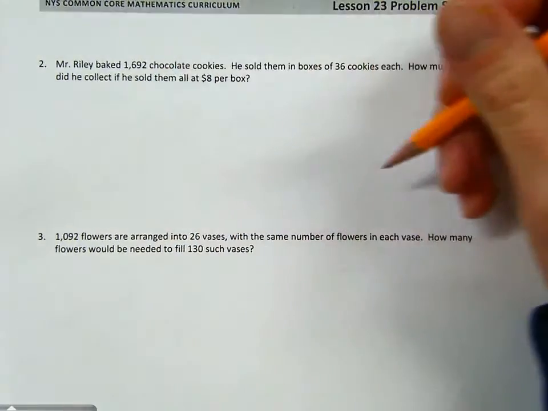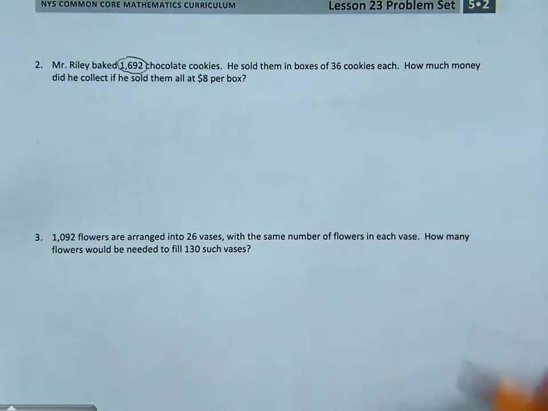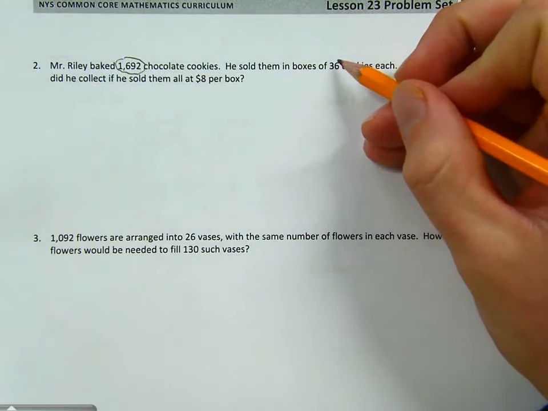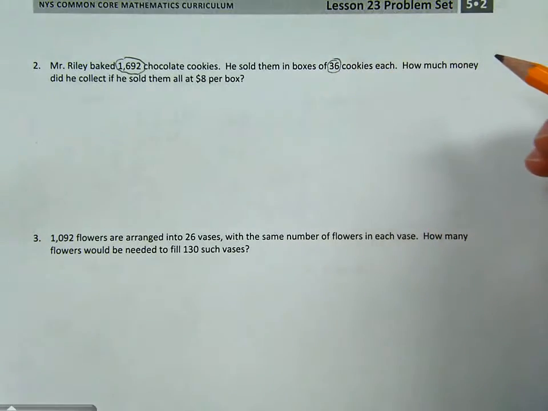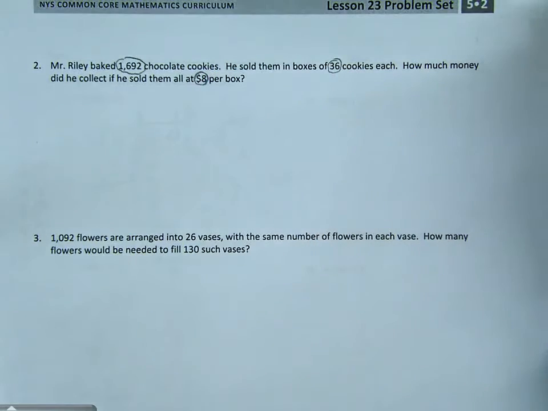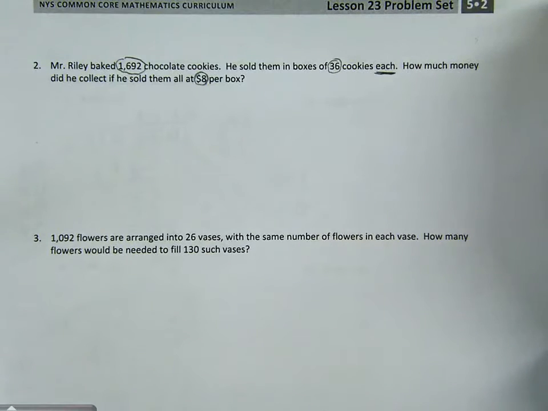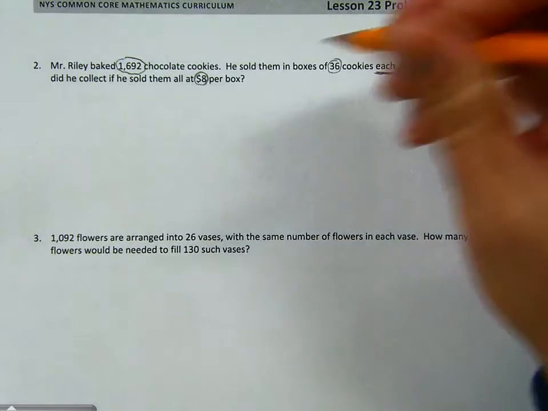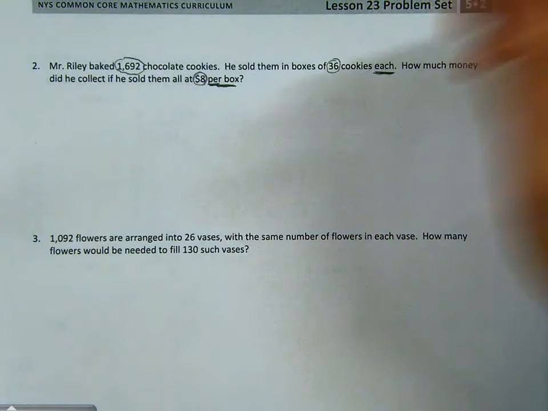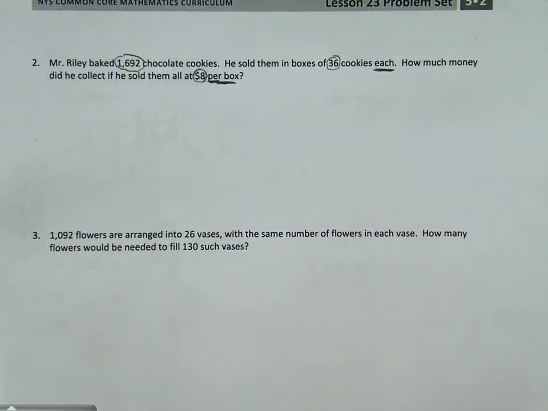So what I'm going to have to do is, first I'm going to take a look at each part of this word problem. So I have Mr. Riley baked 1,692 cookies. He sold them in boxes of 36 cookies each. How much did he collect if he sold them for $8 per box? I'm going to underline the word each. I know we're going to want to look at that. I'm going to underline per box. I think that's all I'll need to underline for now.